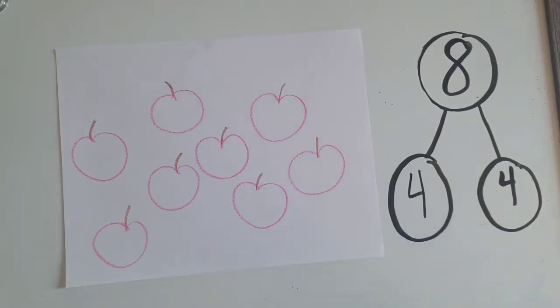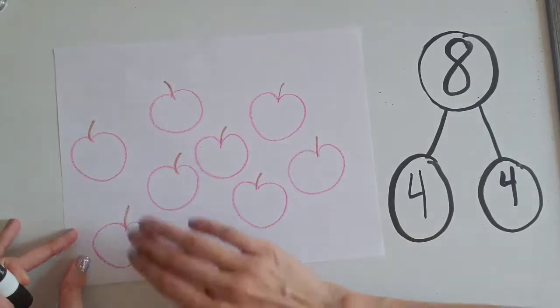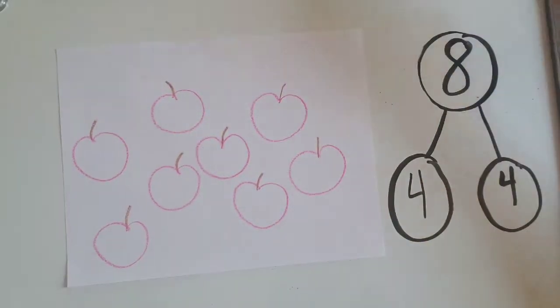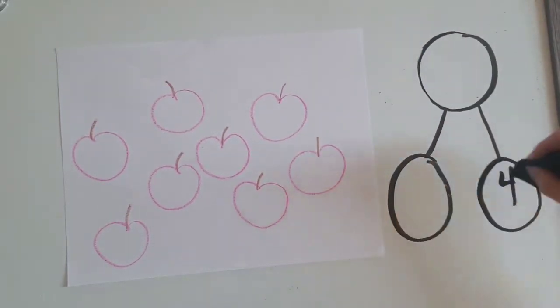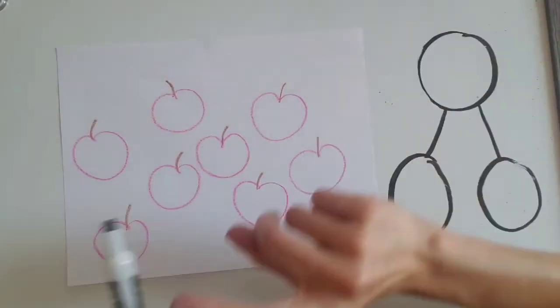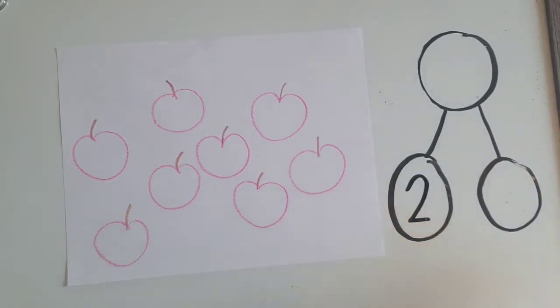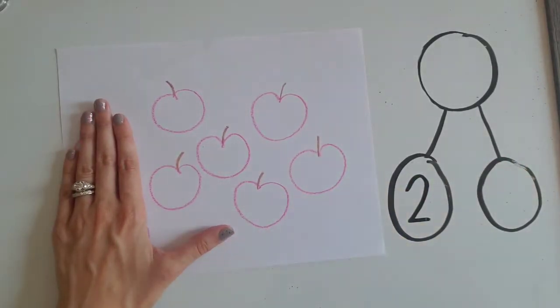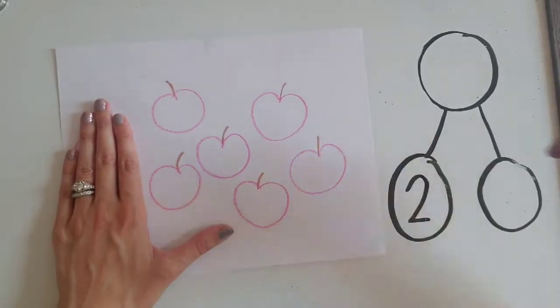Okay, so what other numbers do you see? Ooh, maybe you see 2 over here by themselves, and then the rest of them. Let's try that way. Okay, so I had these 2. So let's write our 2 in the number bond. Then I'll cover those up. 1, 2, 3, 4, 5, 6.